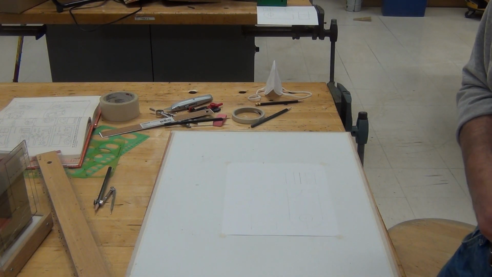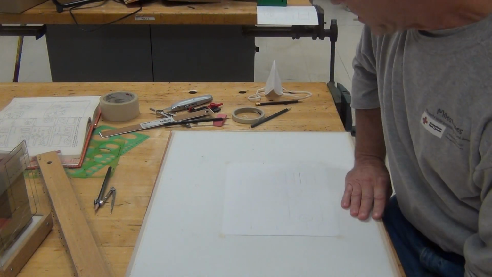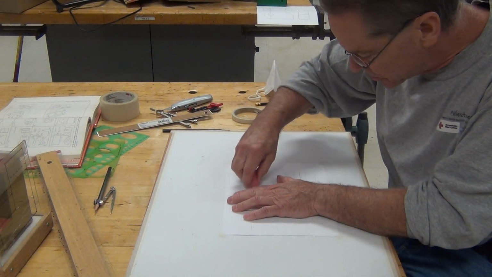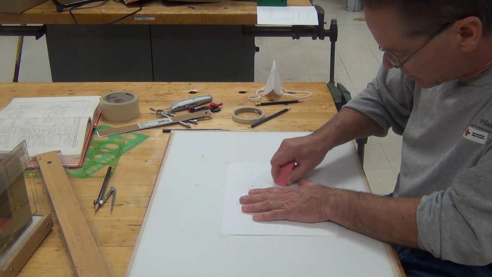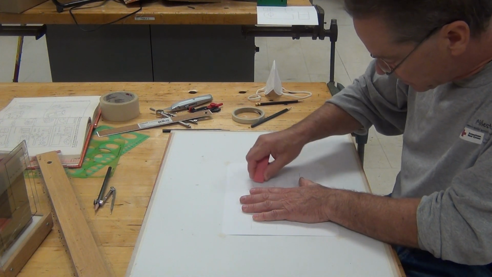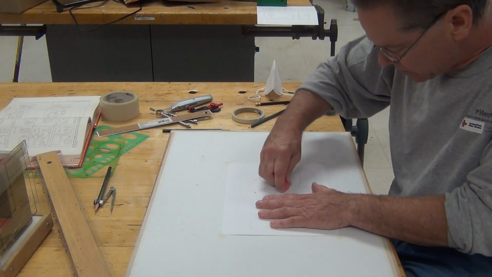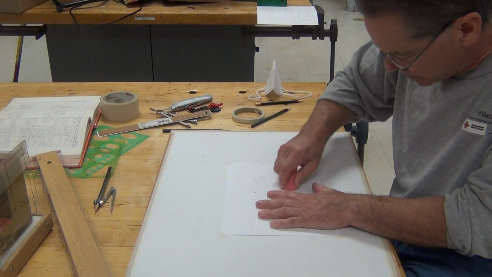Now, let's see if I have time to go over this. I have a minute. Let me see if I can then go ahead and do this right, darken it up and everything, and see how it looks. Of course, we go back and erase all the parts that don't belong there, all the construction lines and such.